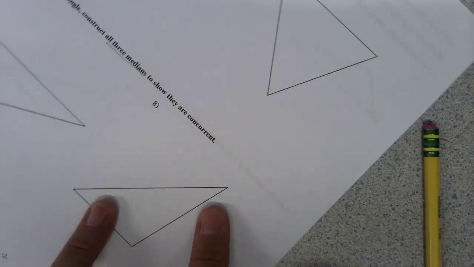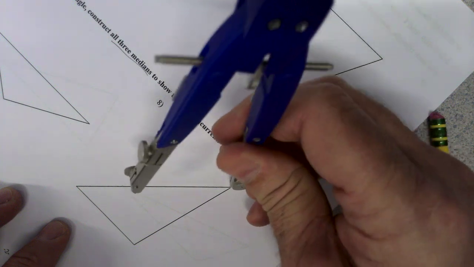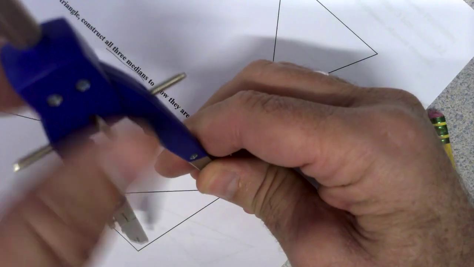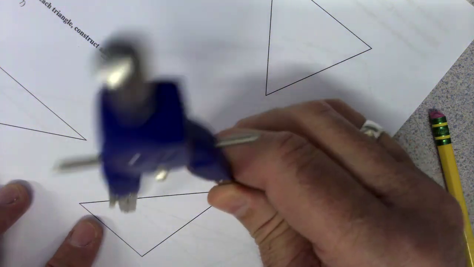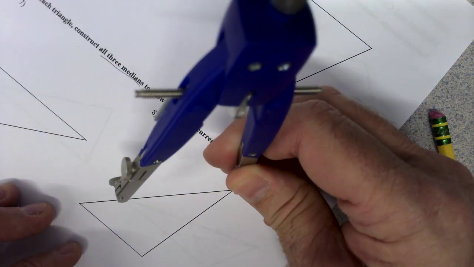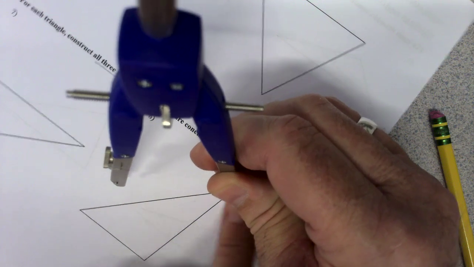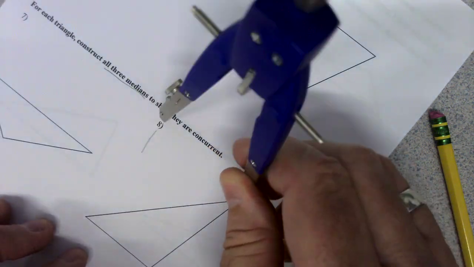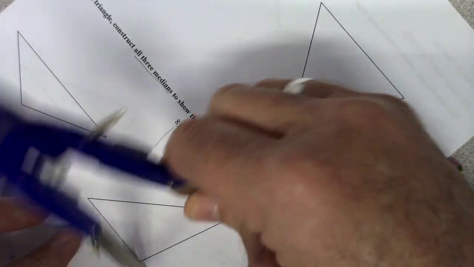And let's start with the big side first. This length of my compass may be perfect for all of them. I do want to make it bigger. The further apart my lines are, the easier it is to draw straight. So I'm going to cut this one in half. I'm more than halfway the distance. I'll make a mark above it and below it.